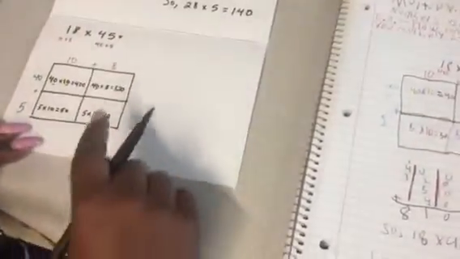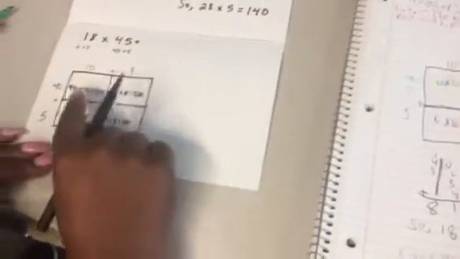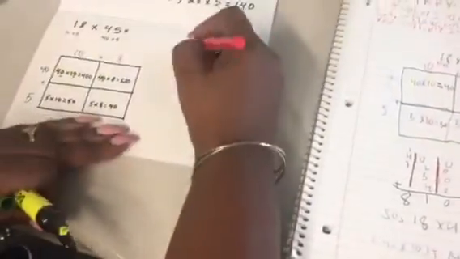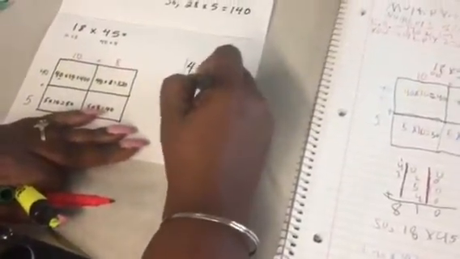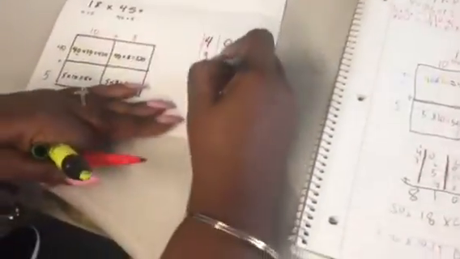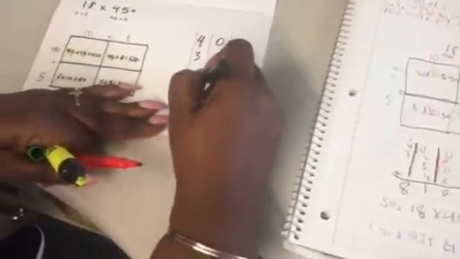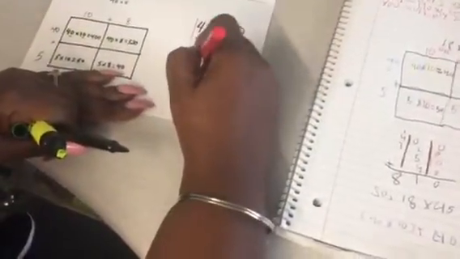Since I had 4 parts, 1, 2, 3, 4, I'm going to have 4 partial products too. It's very important that I draw lines over here to help me line everything up. So I have 400, 320, 50, and then 40. If your lines are not long enough, make sure you extend them.